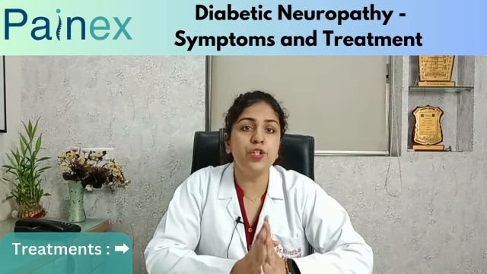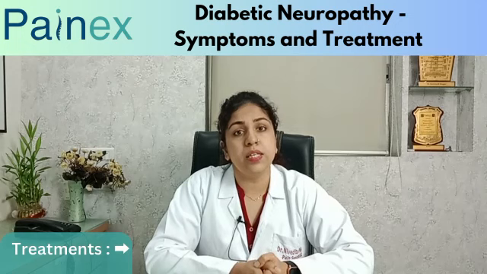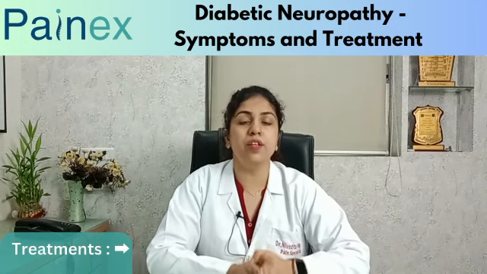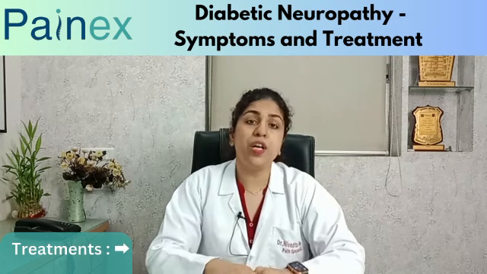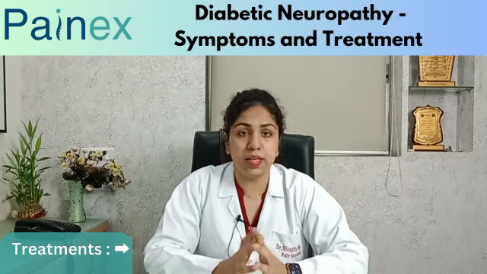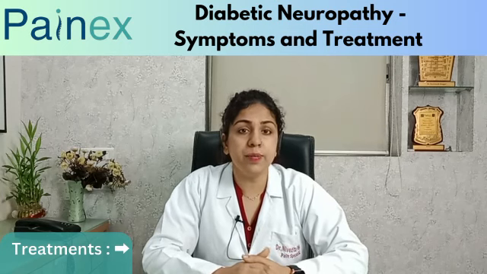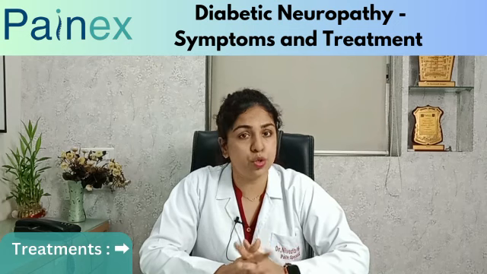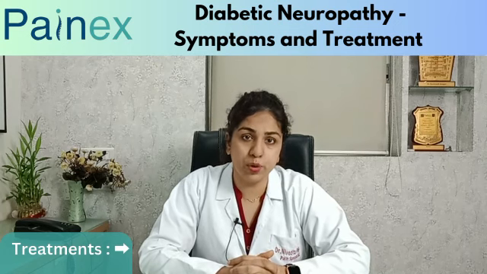And lastly, interventional pain management techniques such as lumbar sympathetic plexus block, which blocks certain nerves arising from the spine which are responsible for the irritation of the nerves in the feet, are done. And the final treatment, which may be needed if all the previous treatments do not work, is spinal cord stimulator.